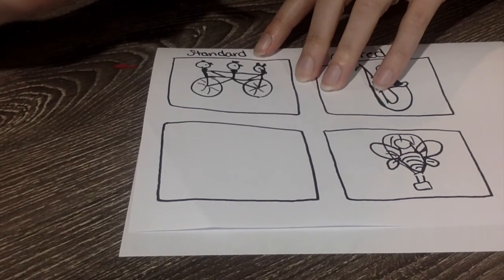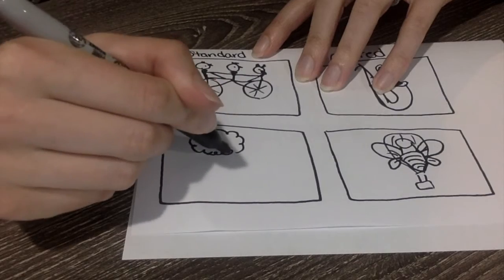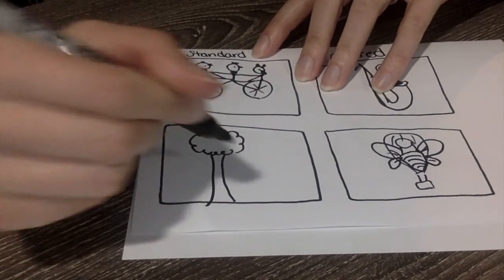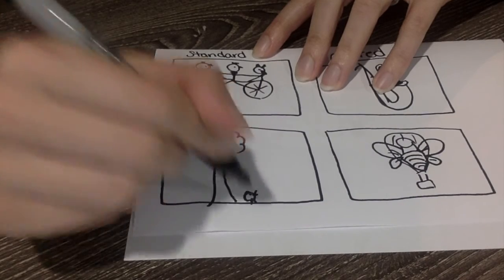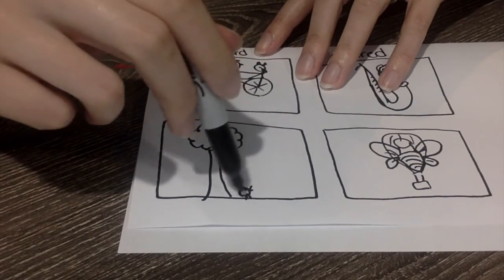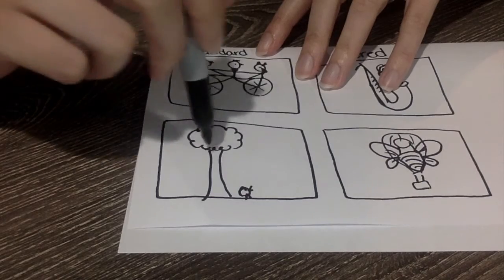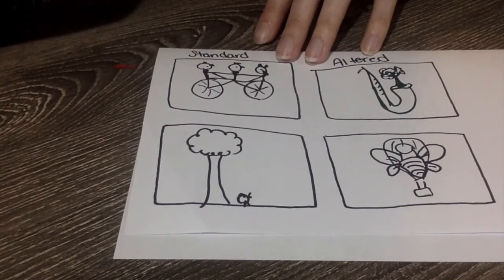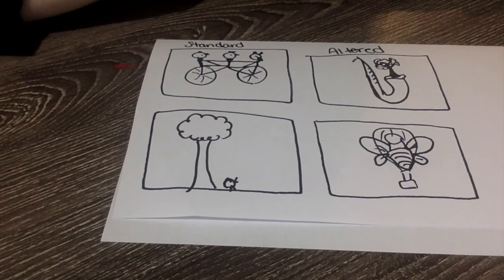Now coming back here, we want another one for standard proportion. So what else could you do? Let's stick with that tree. We have a normal tree, right? And we can put a little chicken right underneath. That is a standard proportion because a chicken is about that size, and there's a tree that is very, very big. Definitely not this size tree. So there we have it. There are some different standard and altered proportions. All right, guys, you try it out. Good luck.